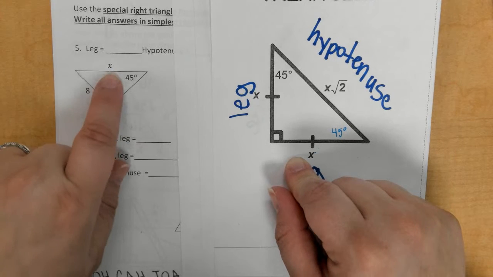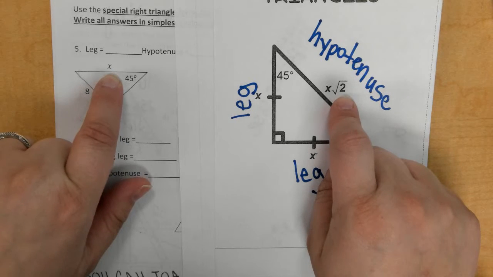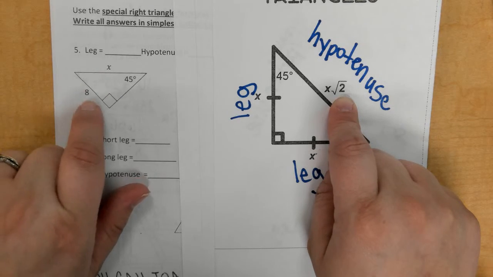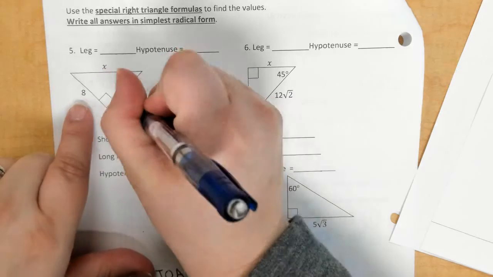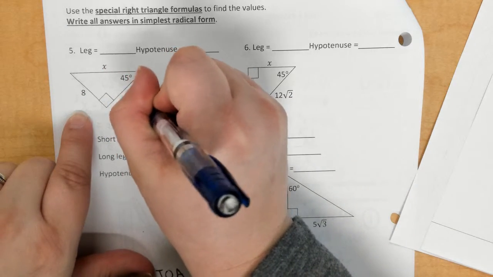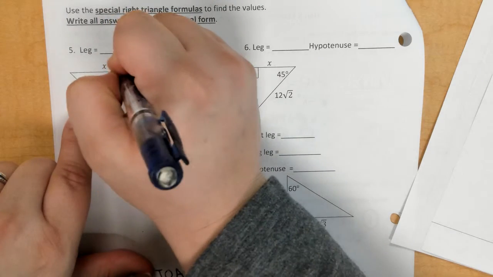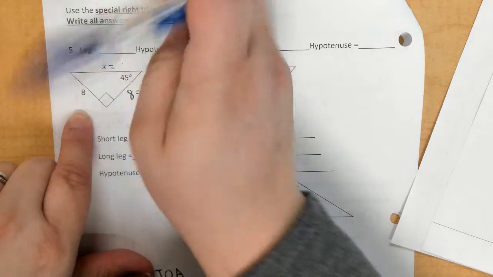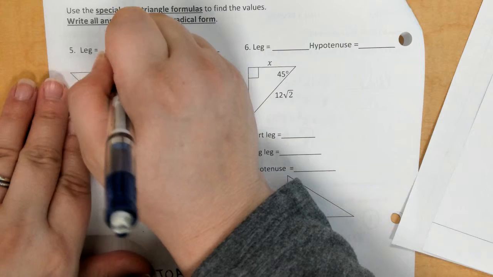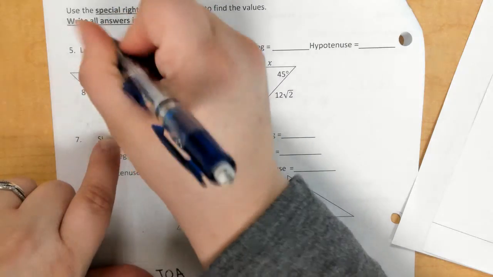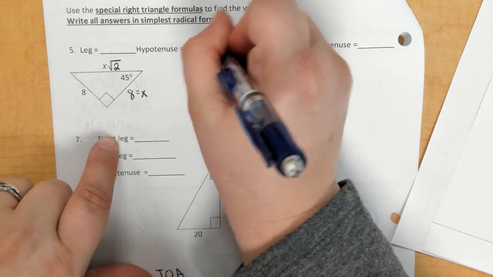Across from the right angle is x radical 2. Well, your x is that 8 right there. So I could label these 8. We know that this is x, and this is x radical 2. And so 8 would go in for the x.